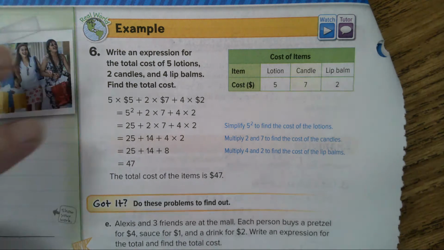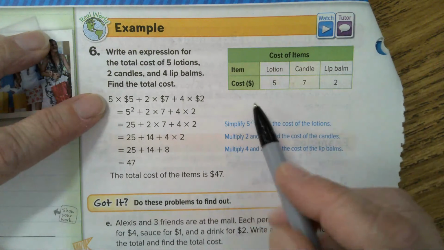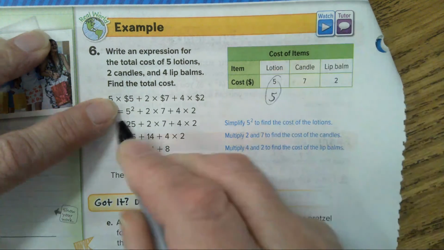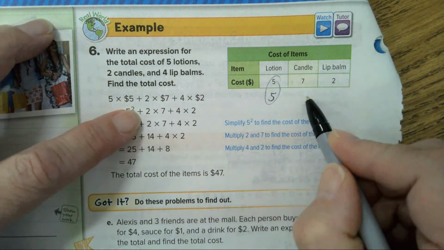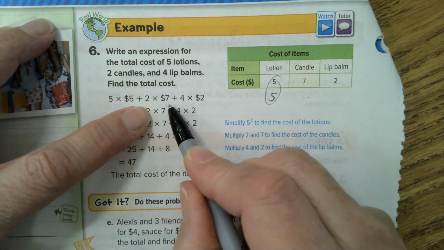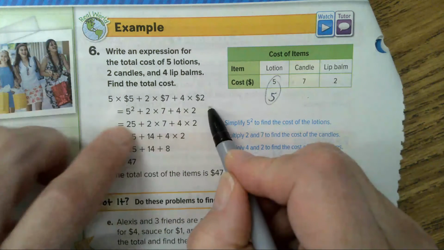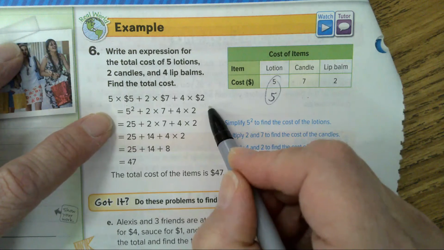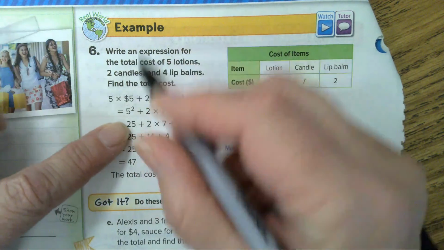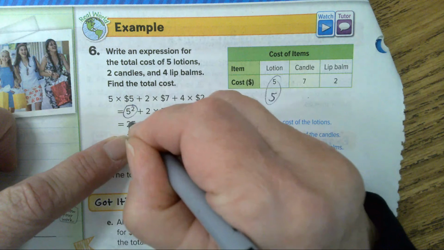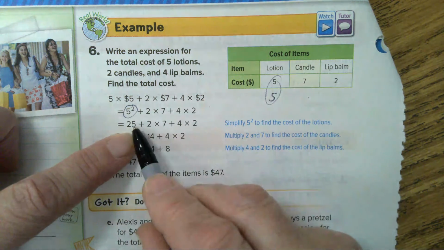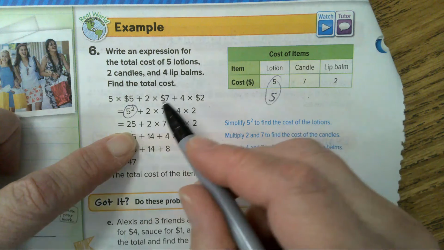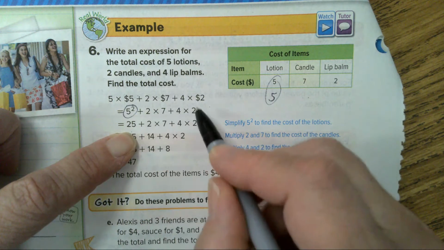It's still like a formula. Okay, so our expression, you want 5 lotions. We want 5 of these, 5 times $5. You want 2 candles, 2 times 7, and 4 lip balms, 4 times 2. All right, looks like they're doing some Christmas shopping here. Now, 5 times 5 is 5 to the second power, which they could have written down 25, but I think they were trying to show how smart they were. I know 5 times 5 is 5 to the second power, which is fine. 2 times 7 is 2 times 7, 4 times 2.